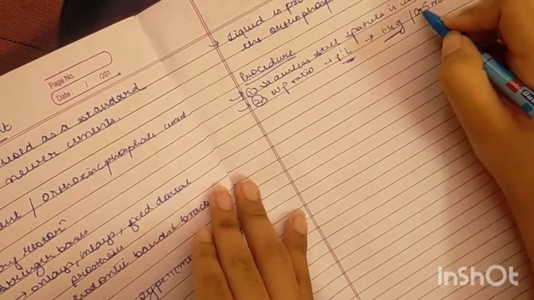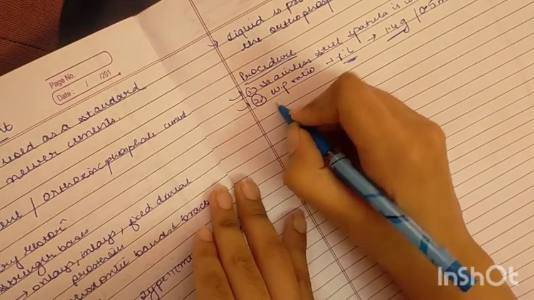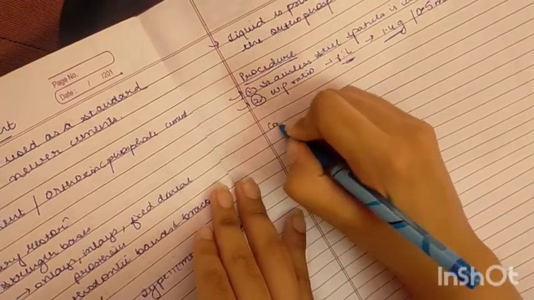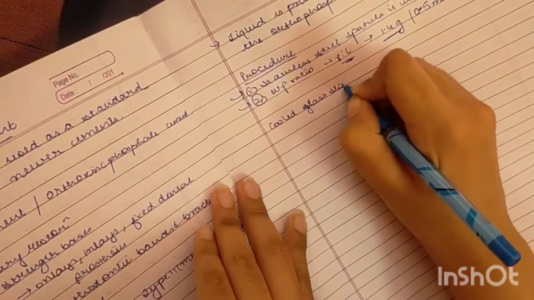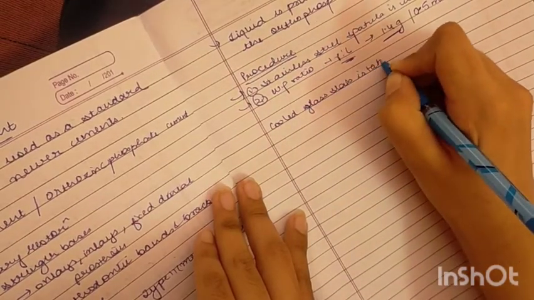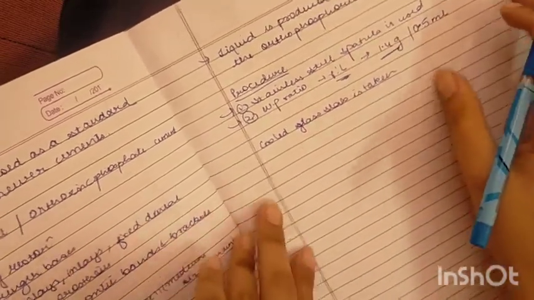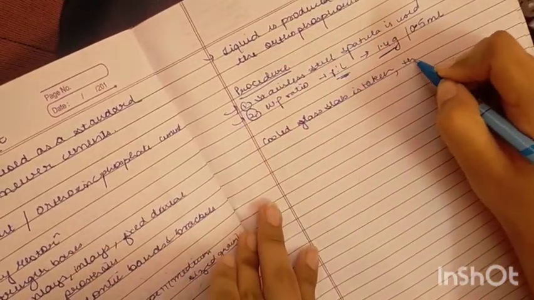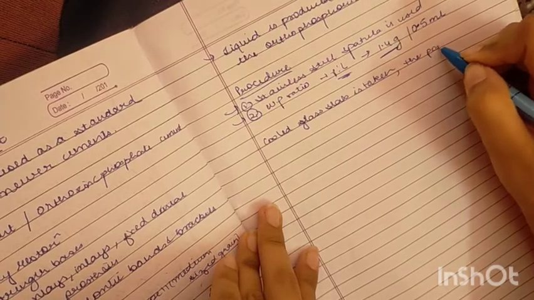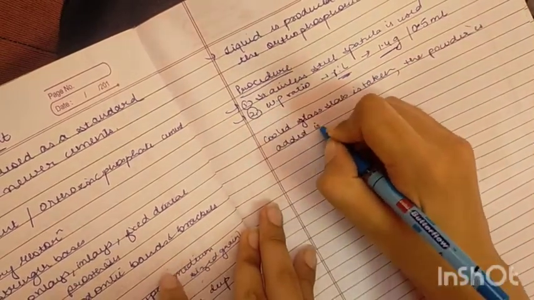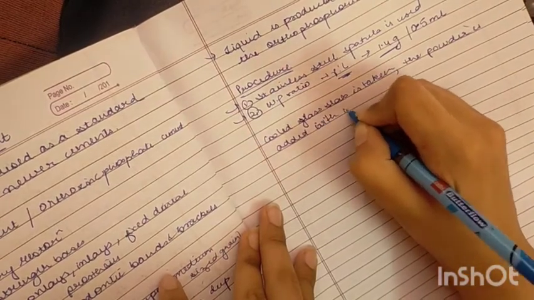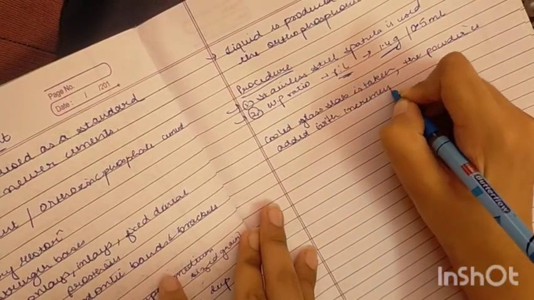Okay, now coming on to the procedure. A cooled glass slab is taken so that it will delay the setting time. Then the powder and liquid: the powder is added in increments into the liquid.